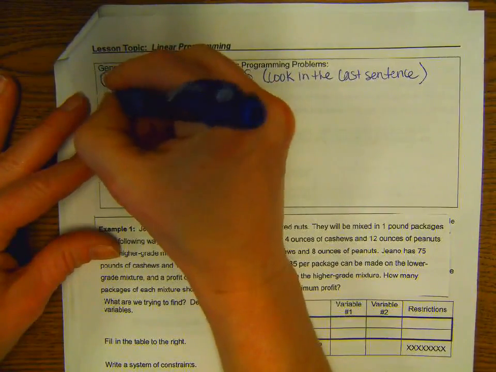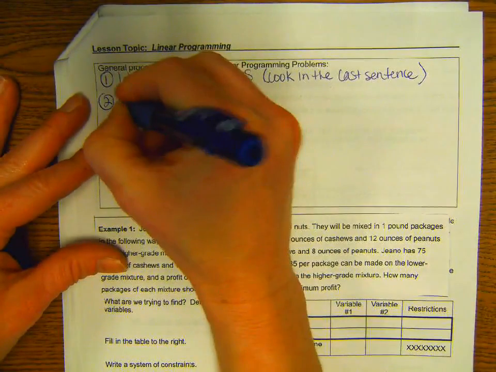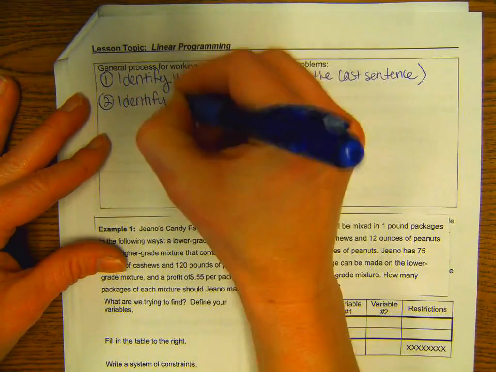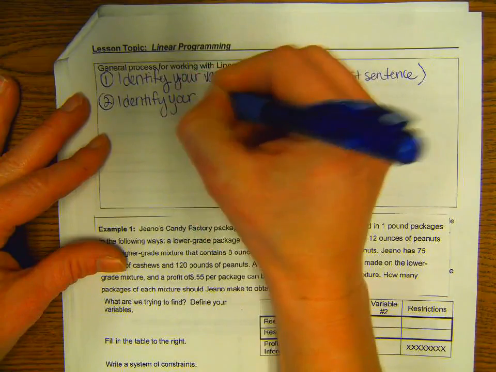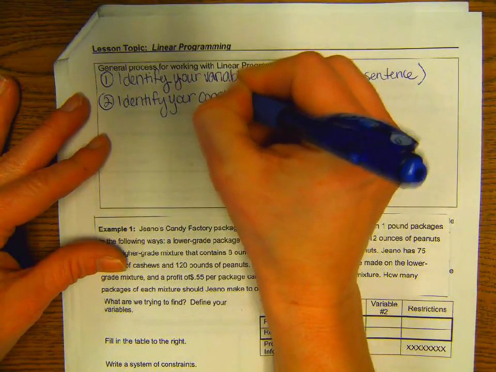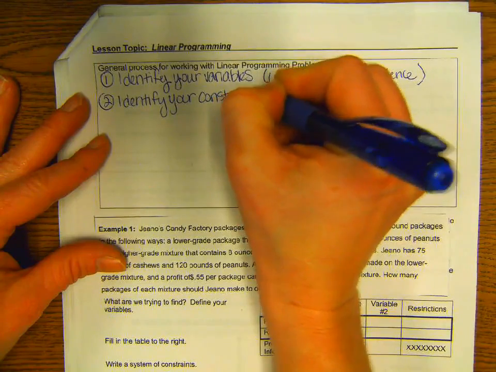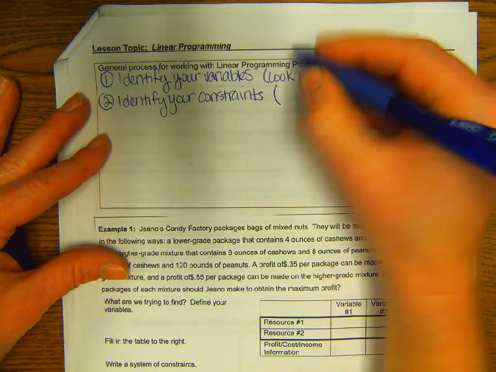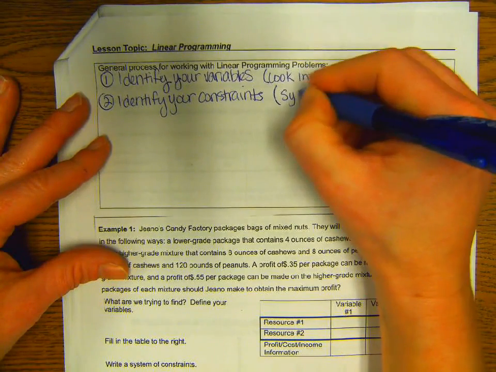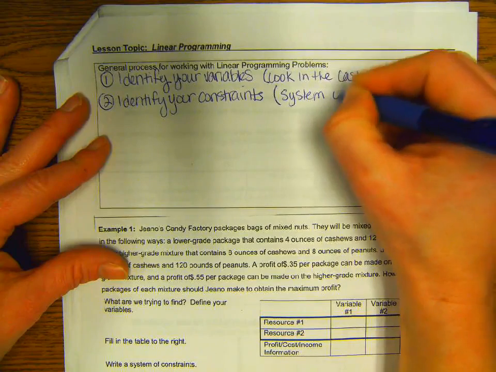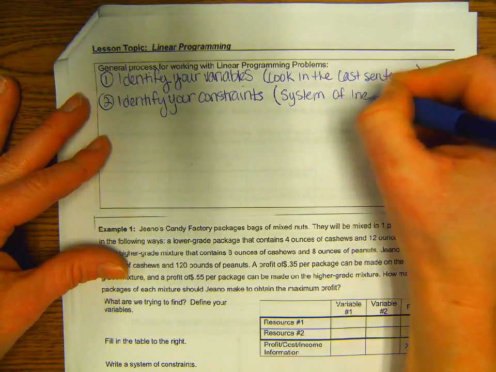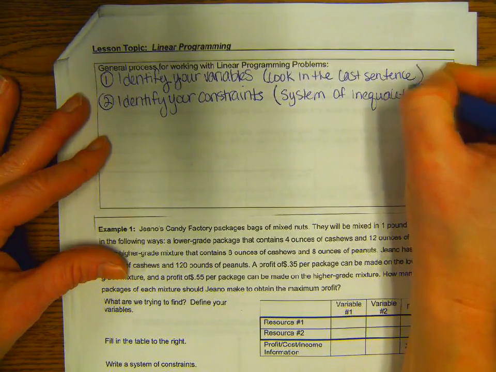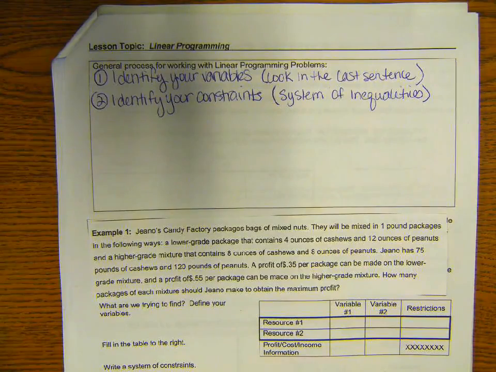Number two, you're going to identify your constraints. These are going to be your restrictions, or this is going to be the thing you're going to make into a system of inequalities.